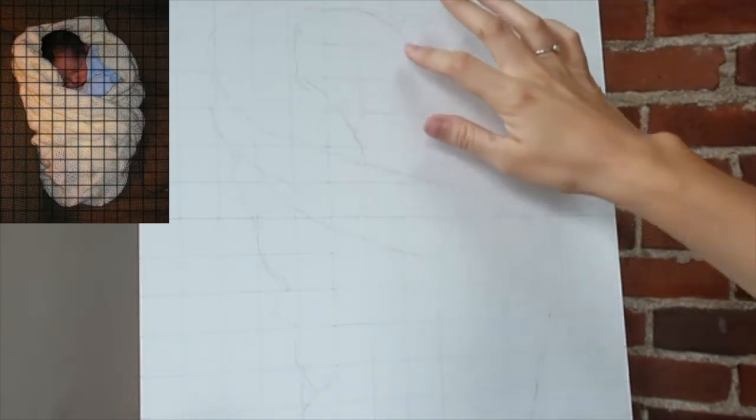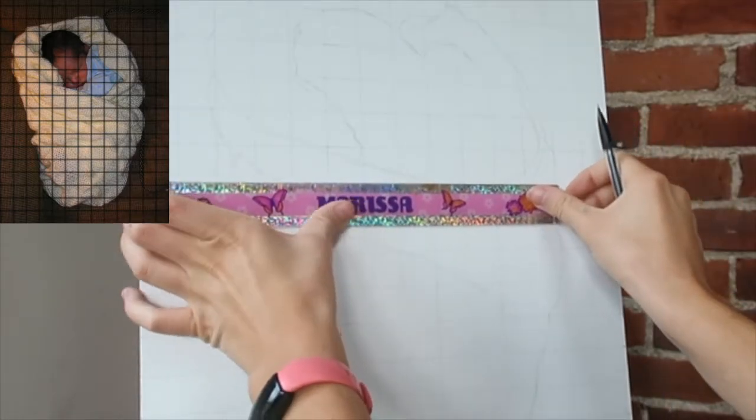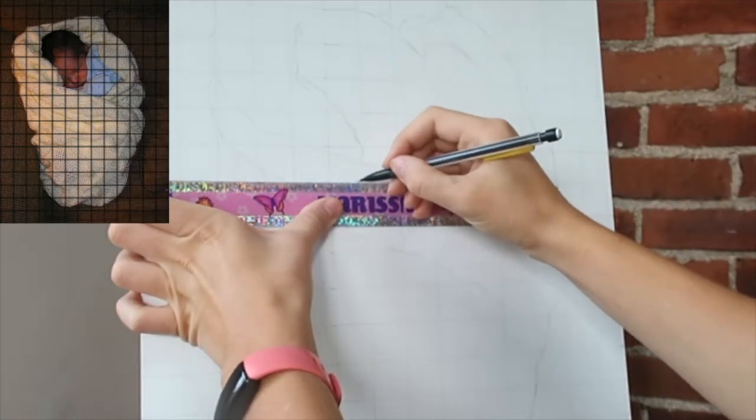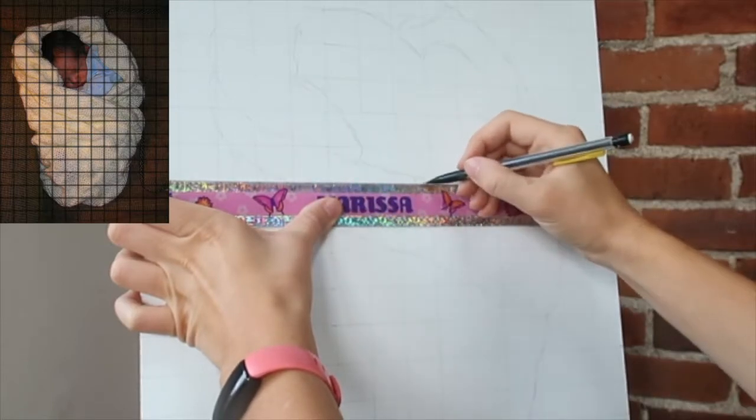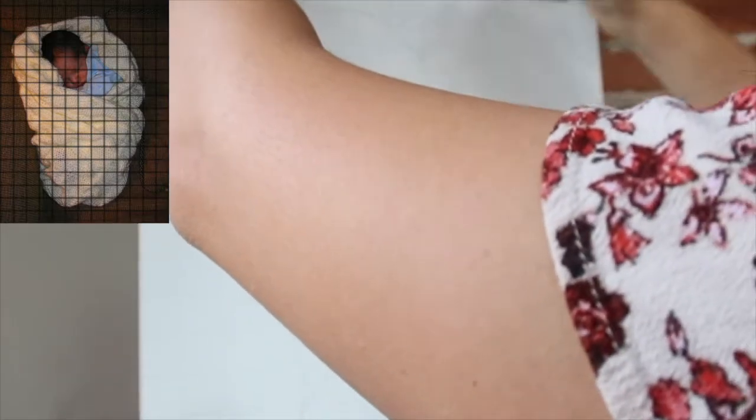Sometimes for more detailed areas, I find it beneficial to add a small grid. I don't always do this, but if I'm in a hurry or if it's a very detailed place that needs to be exact, I like to add a small grid. So I'll demonstrate how to do that today.